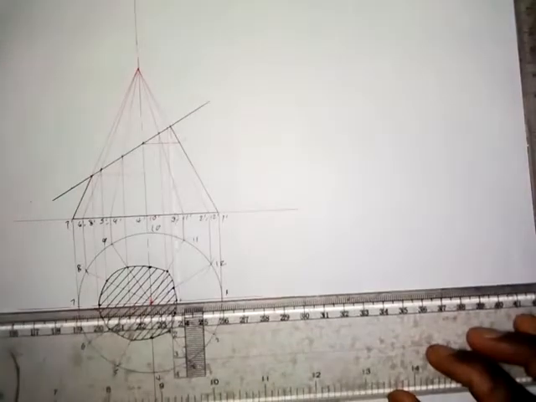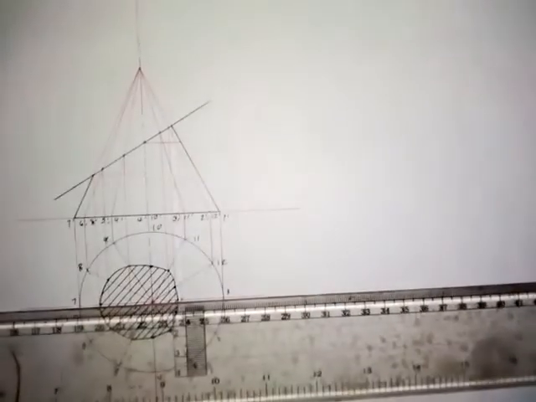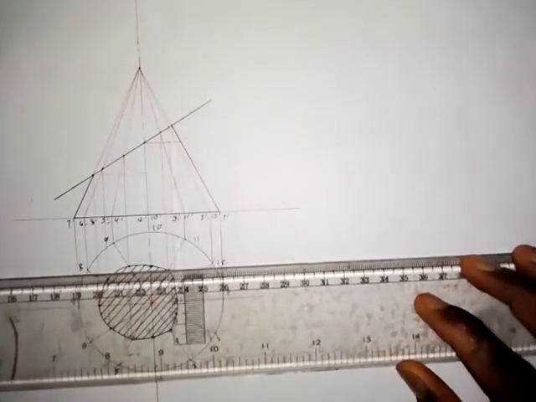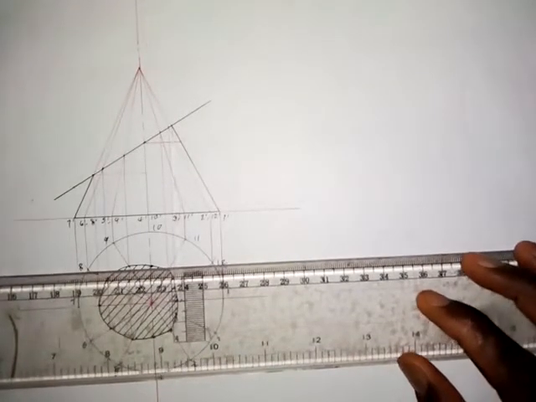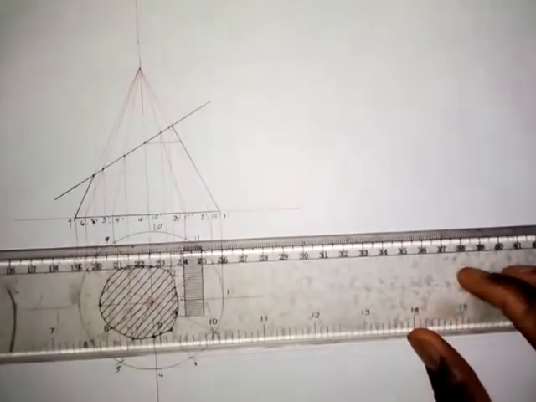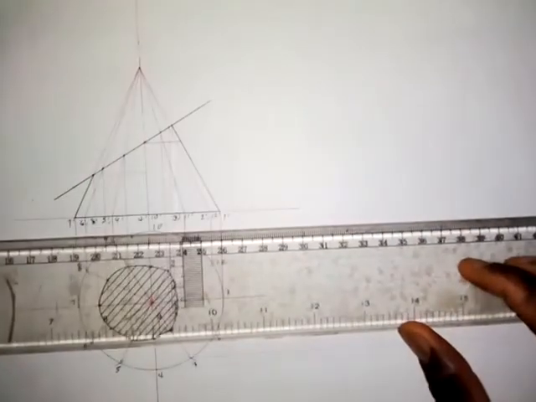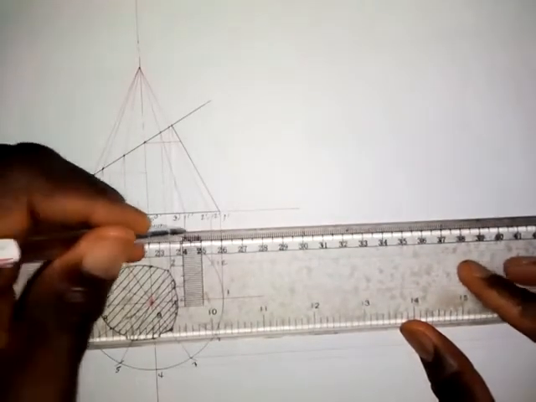So point 1 and 7, they are the same point on the circumference of the circle. Draw a horizontal line to the right side. Then point 8 and 12, they are the same point on the circumference of the circle, so draw a horizontal line from here. And point 9 and 11, they are the same point on the circumference of the circle. Draw a horizontal line. Point 10, it's here, so draw a horizontal line.